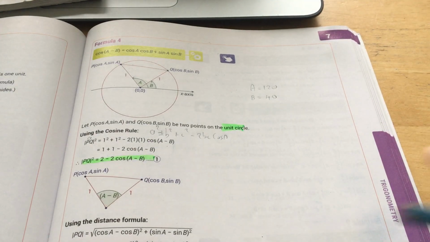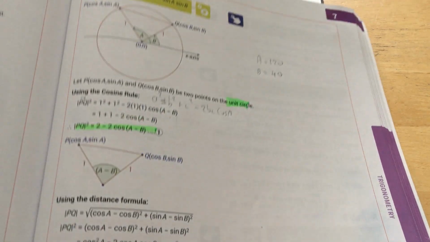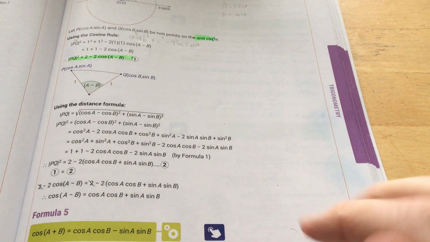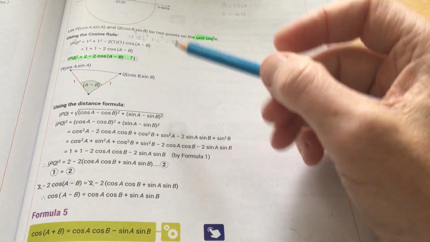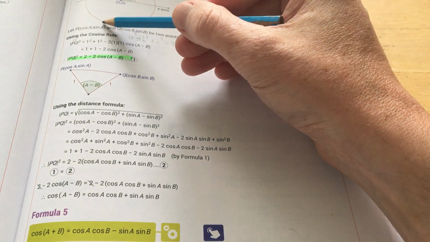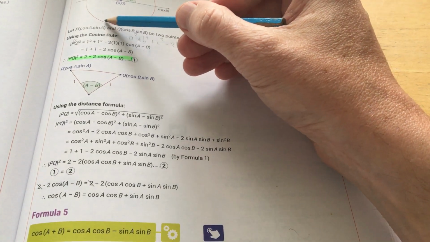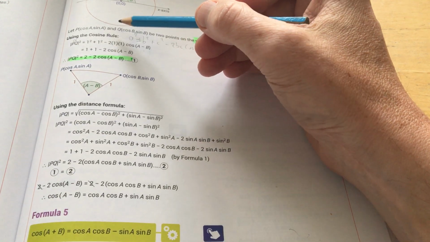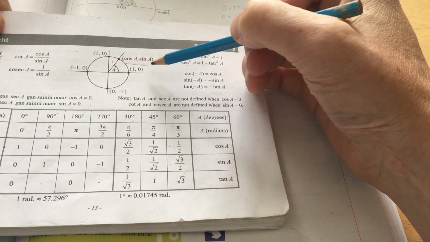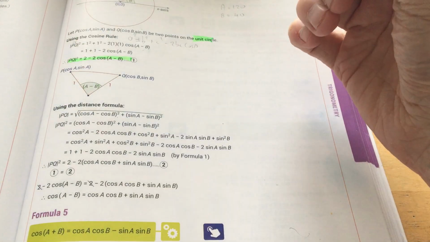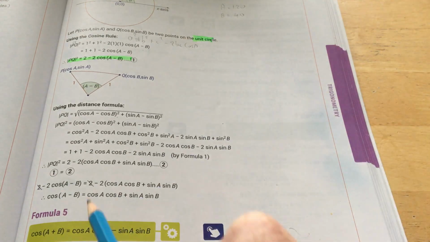Now, the next part of it is we're going to use the distance formula to find the distance between cos A sin A and cos B sin B. Remember, any point on the unit circle can be represented as cos A sin A. So that's in your tables. It's on page 13. Any point on the unit circle can be called cos A sin A. So the next part then is get the distance formula.